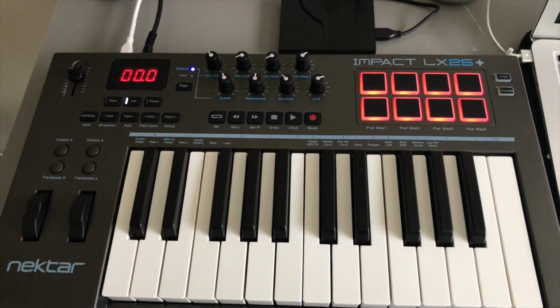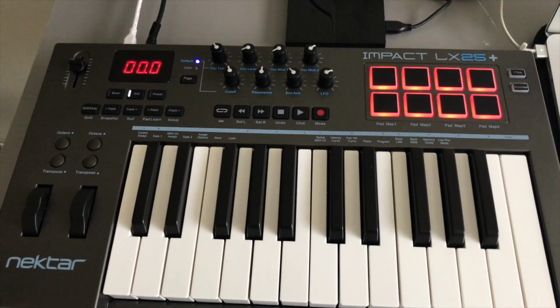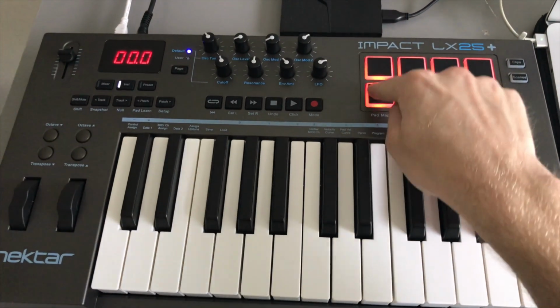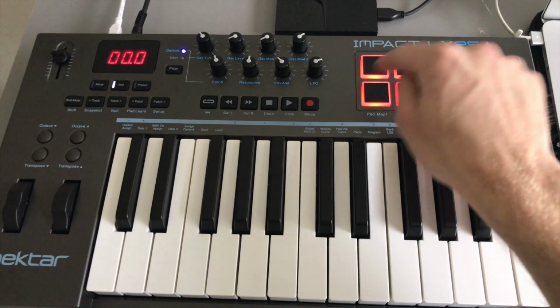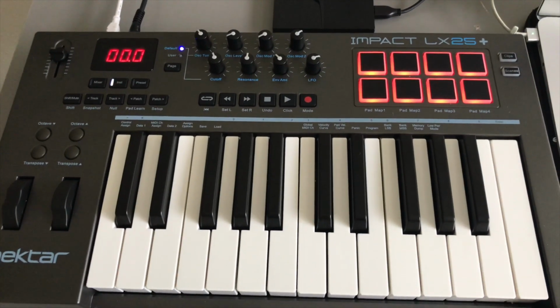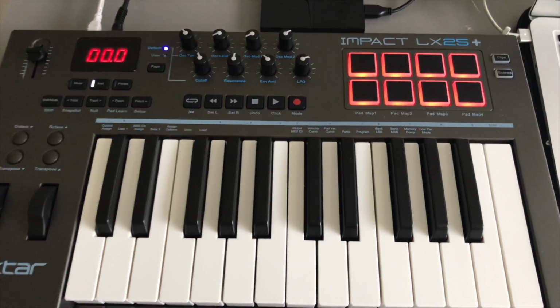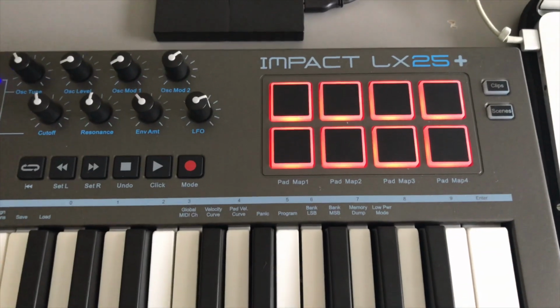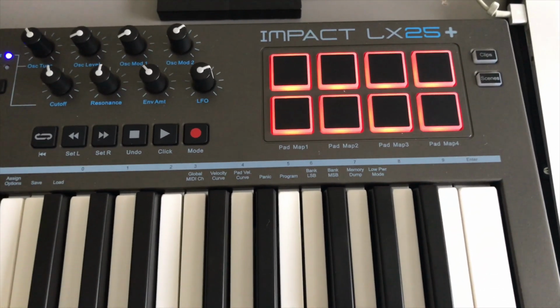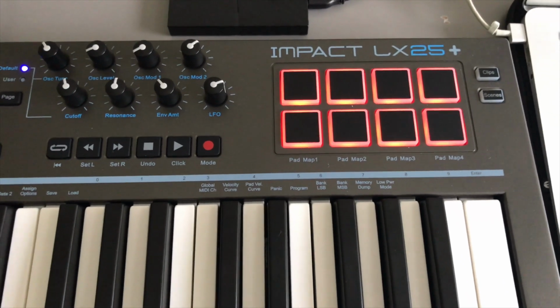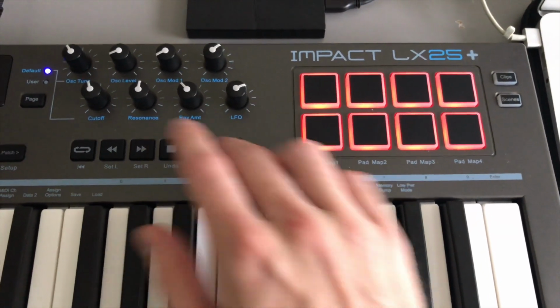So a main reason why I wanted this controller specifically was because of these pads. You can map whatever you want to them, but I love using them for drums. And I've mapped the drum sound that I picked and found which one I liked to all of these pads. I'll give you a little taste.